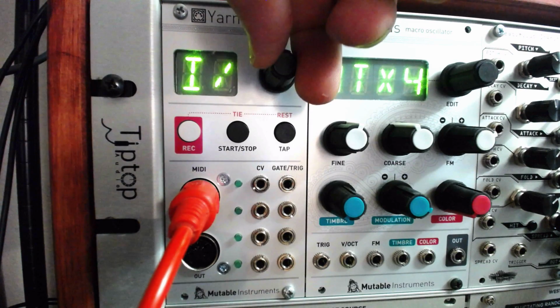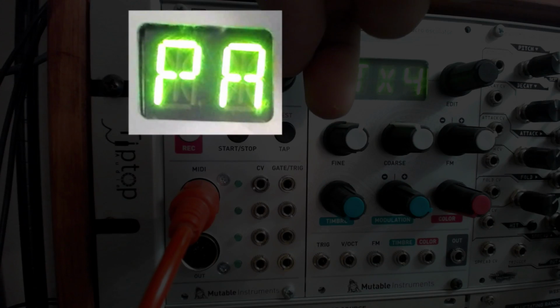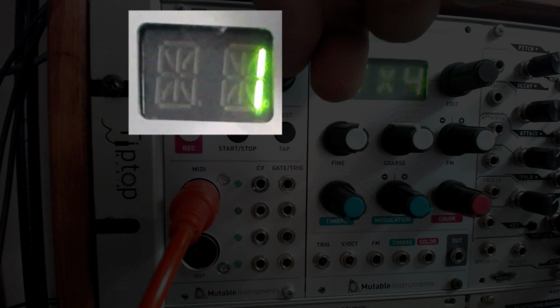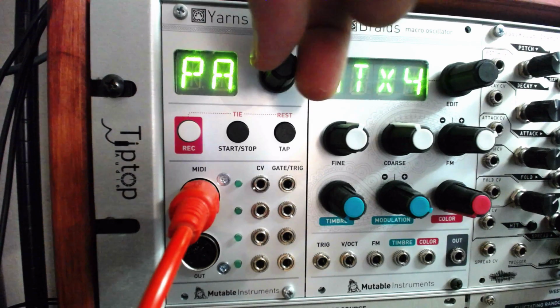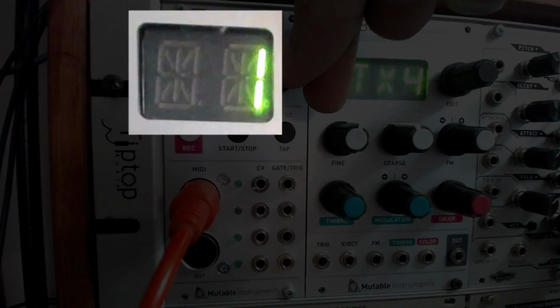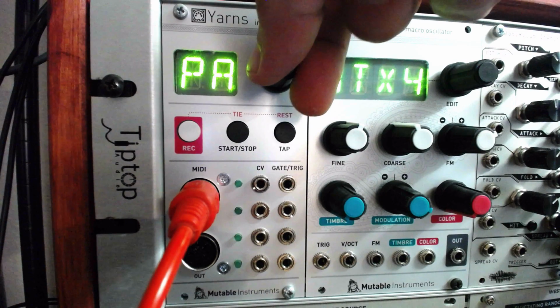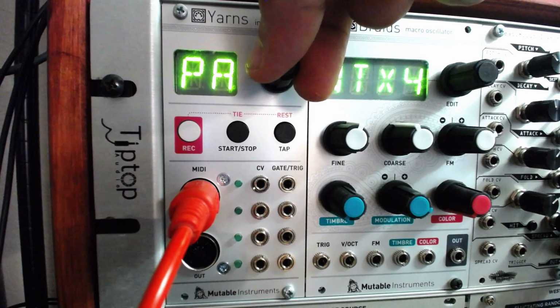Here we can switch between our 4 gate trigger outputs. Make sure that part 1 is set to channel 1. Push the encoder on the part page, and make sure 1 is selected. Push the encoder again, and scroll the menu to the right, to CH, the channel page. Push the encoder, make sure channel 1 is selected, and push it again.